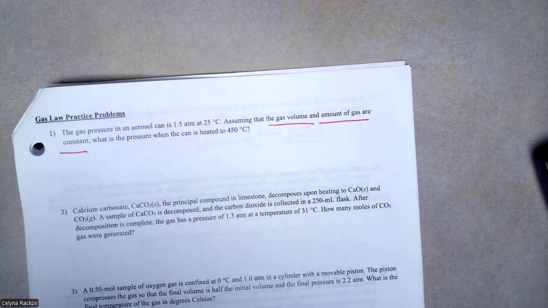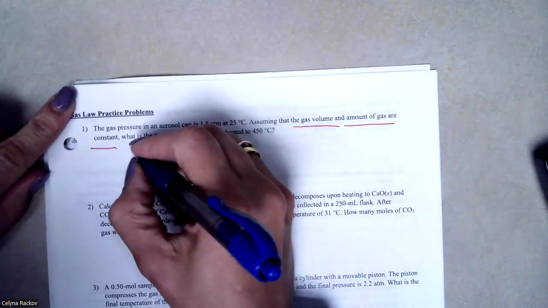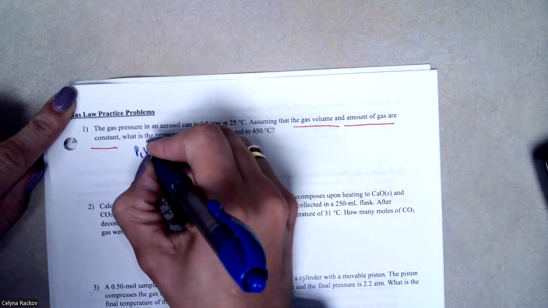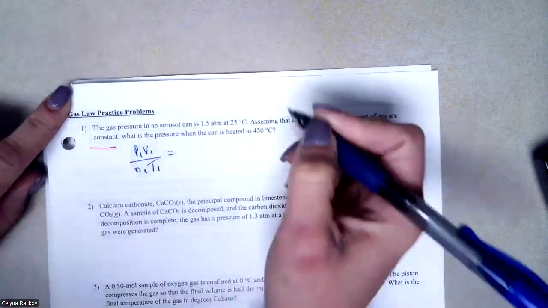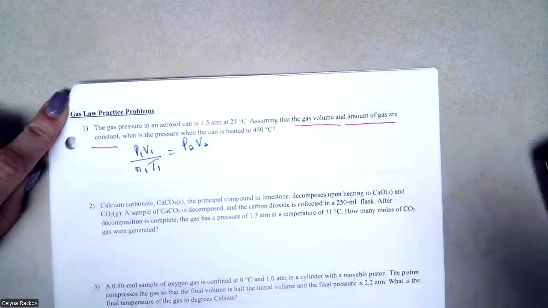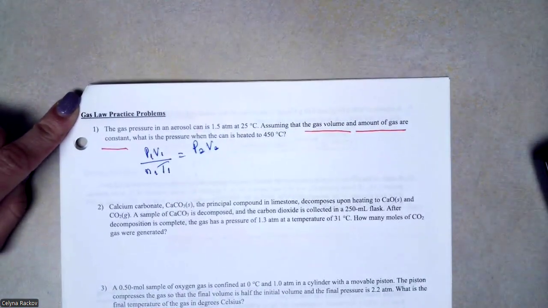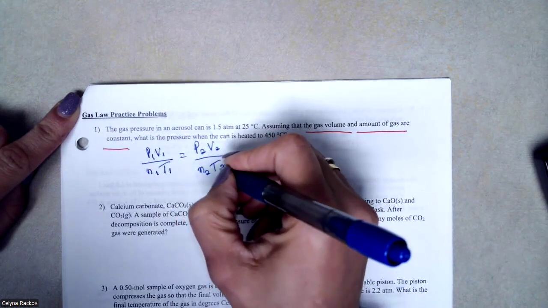Okay, so let's write the combined equation first here. P1 V1 divided by N1 T1, equal to P2 V2 divided by N2 T2, right?